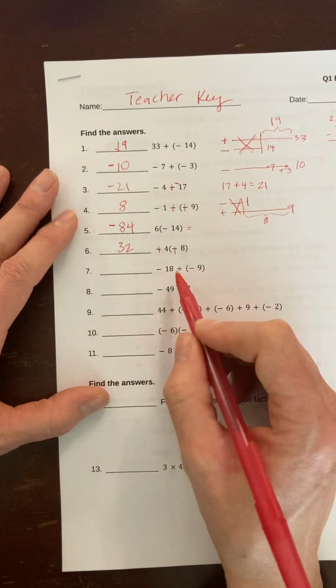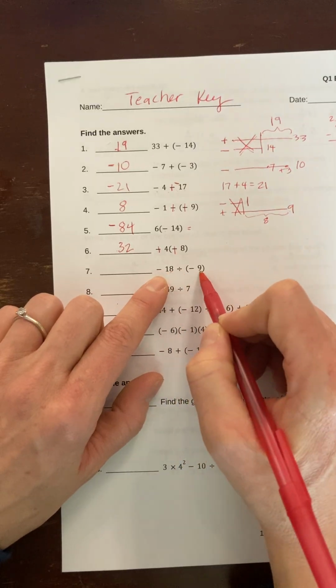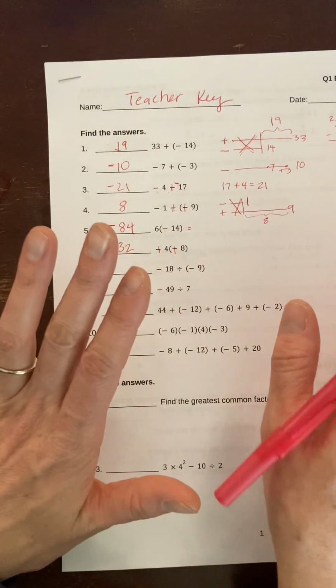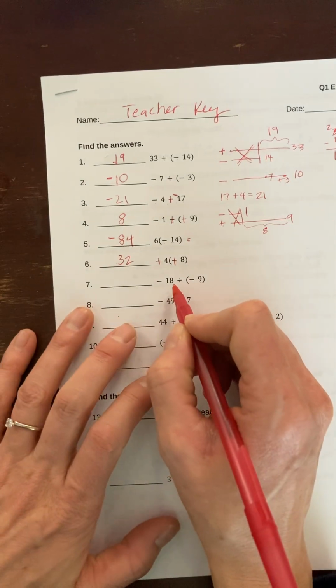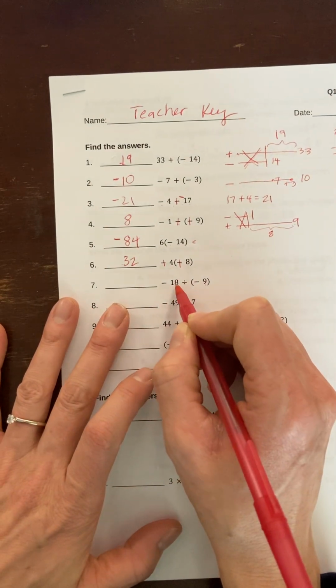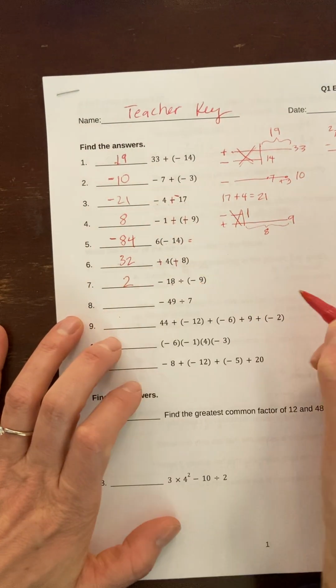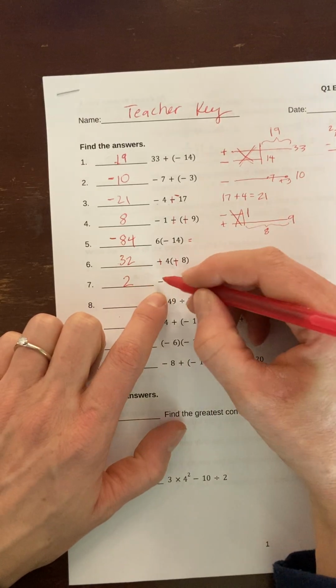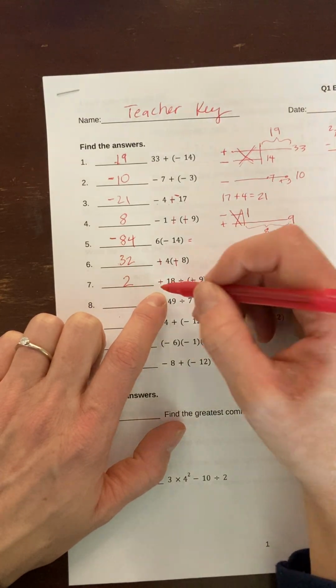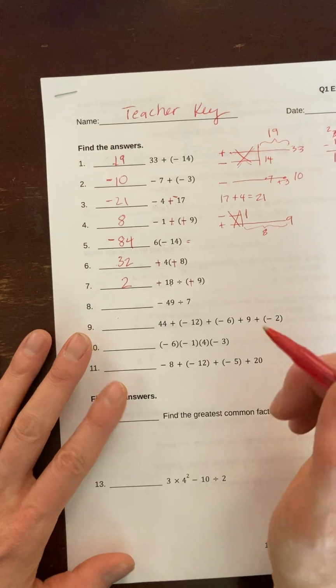Let's look here at negative 18 divided by negative 9. Well, the rules for division are the same as multiplication, which is great because we don't like to change the rules. So 18 divided by 9 is 2. I have a negative and a negative, so every pair of negatives makes a positive. Negative times negative is a positive. So my answer is positive 2.